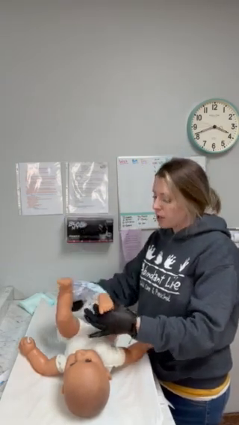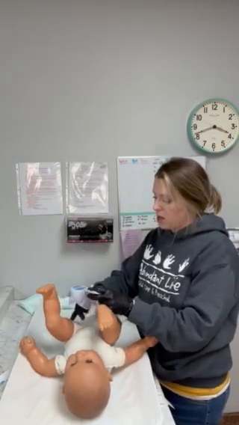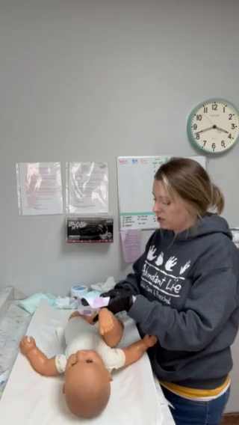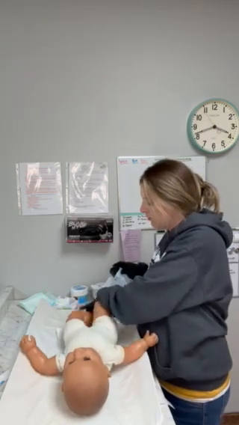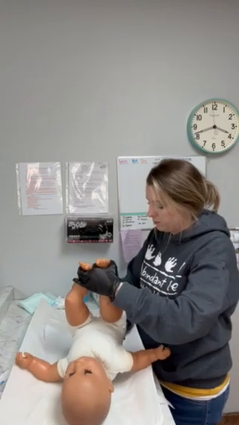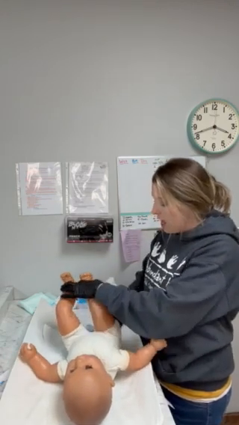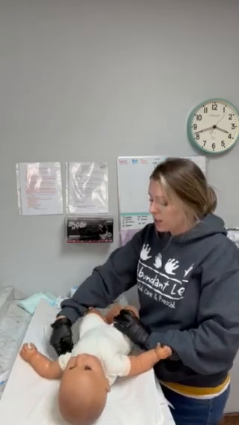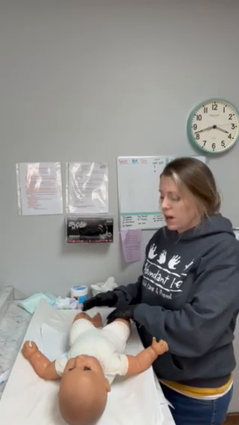Then get the clean diaper and put it underneath the child's bottom. This would be the point where if a child needs diaper rash cream, you would get that out and apply it with the glove, making sure, again, you get in all of the crevices, creases, any spots that could be red underneath on boys, underneath their penis.